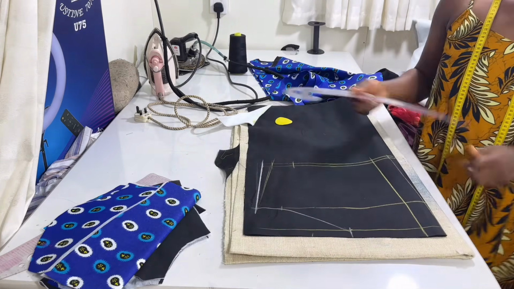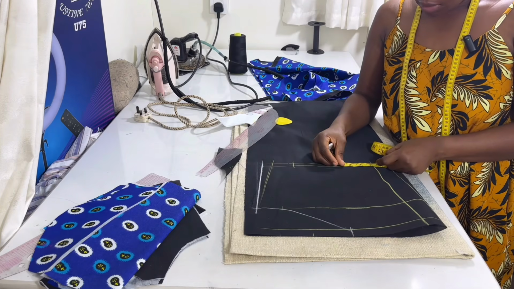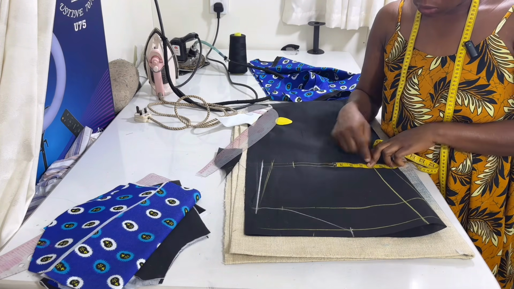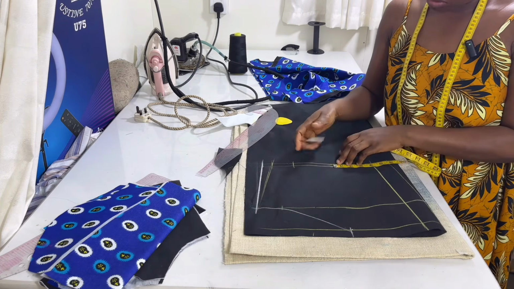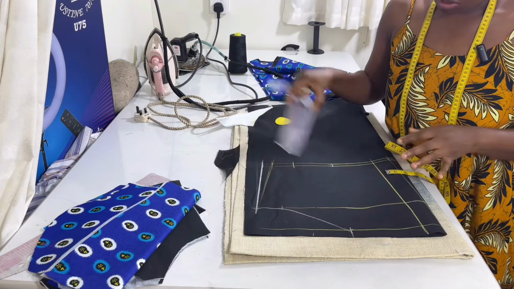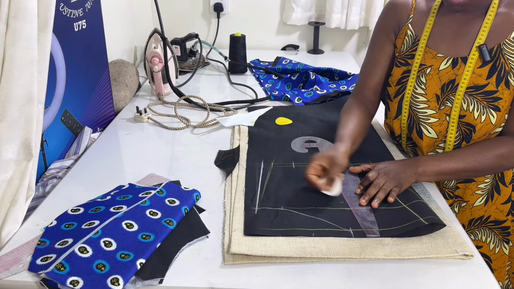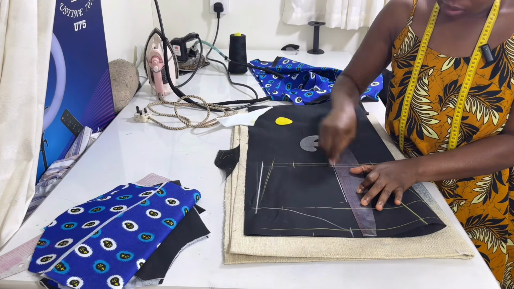Okay. So the next thing now is to mark the position of the dart. Your nipple to nipple distance divided by 2 determines where your dart will be. The nipple to nipple distance we're working with is 8 divided by 2, that will be 4. So measure the 4 and roll it upwards, and you stop 1 inch before you get to the armhole. This is the armhole line, so stop 1 inch before you get to that point, like this.